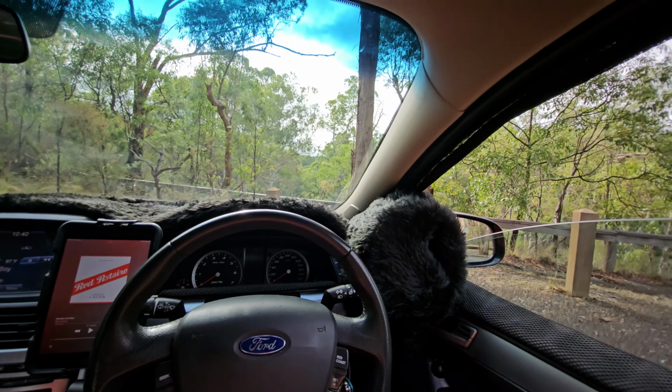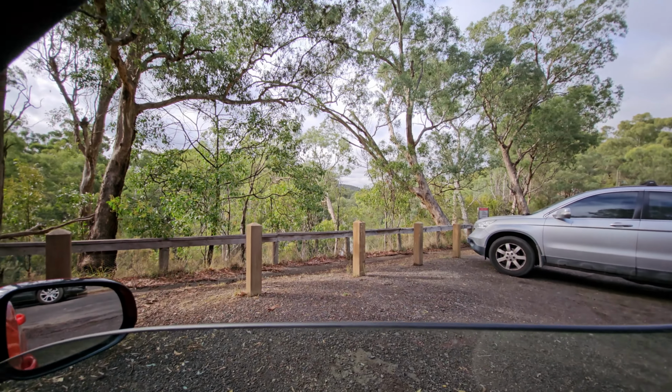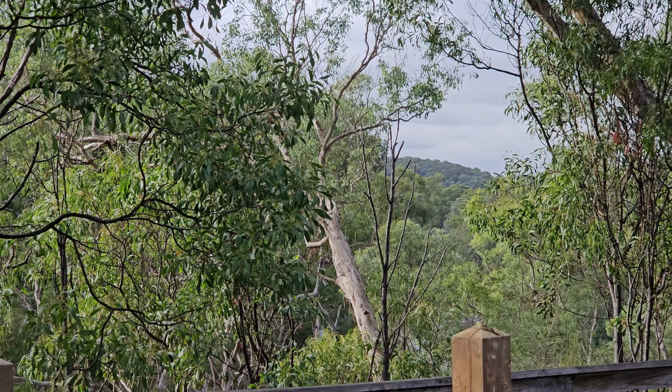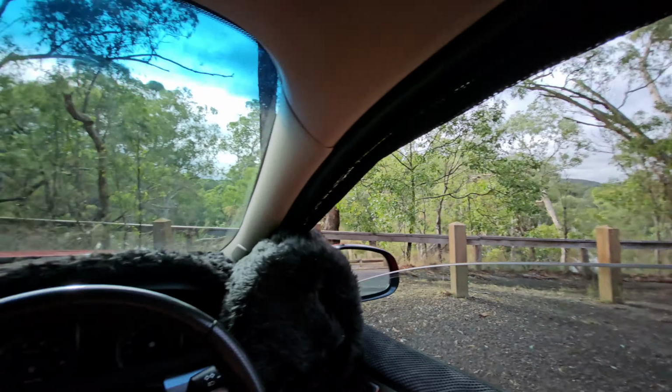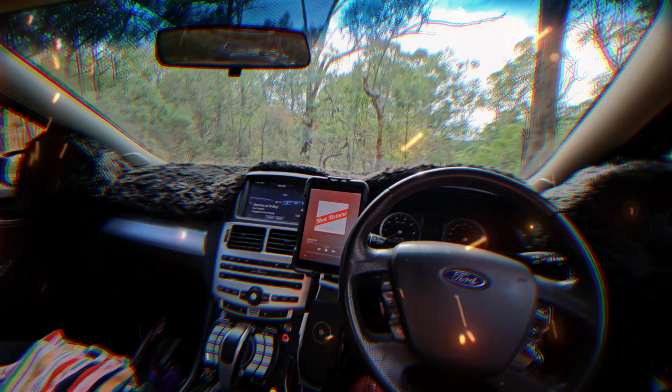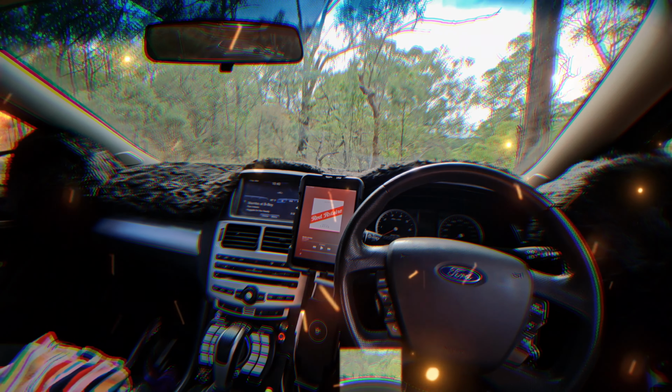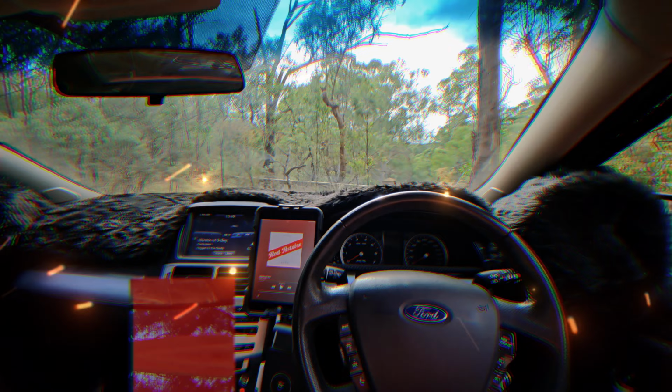Yep, we're at the SQ spot again. It's a lovely little valley down to the river there. Anyway, retake.